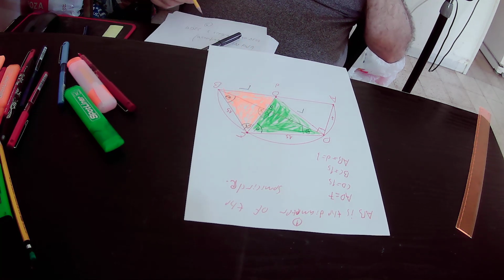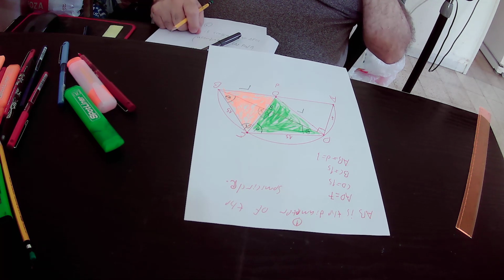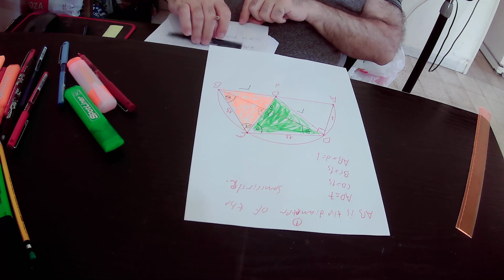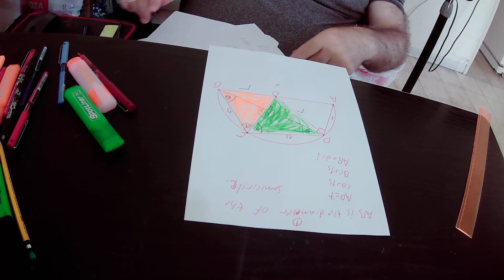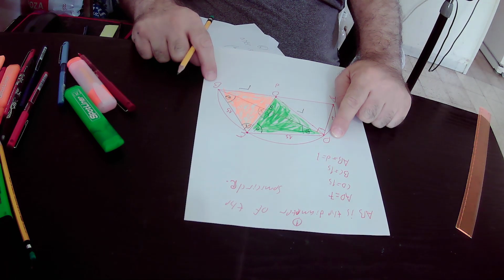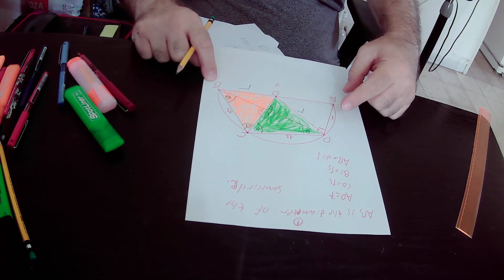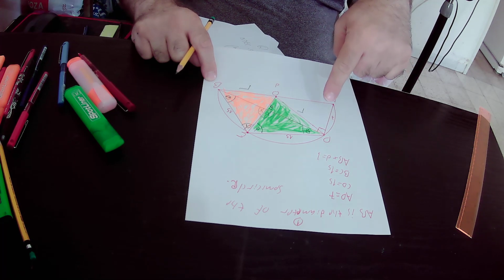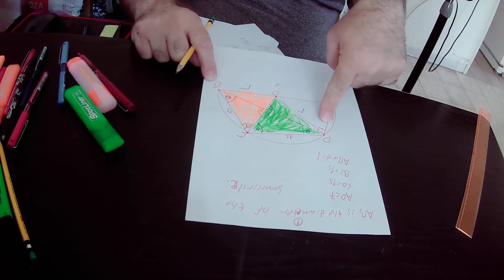Okay, so actually we know that BD is a straight line because it is one of the sides of the right angle ADB.